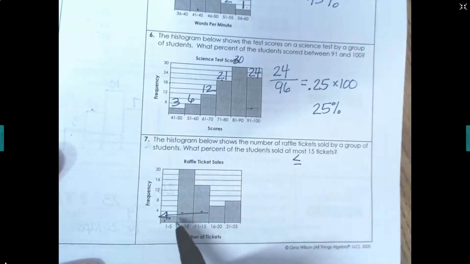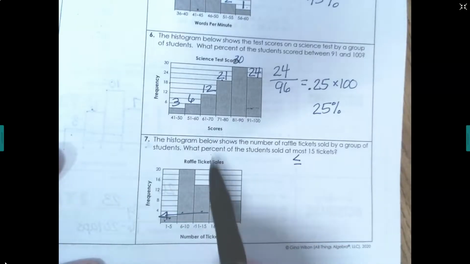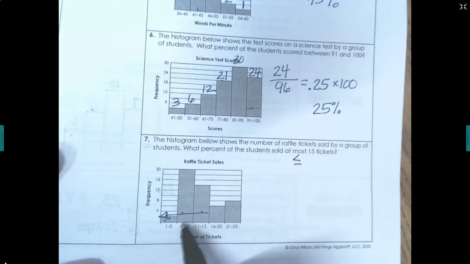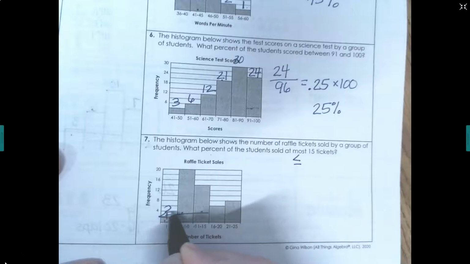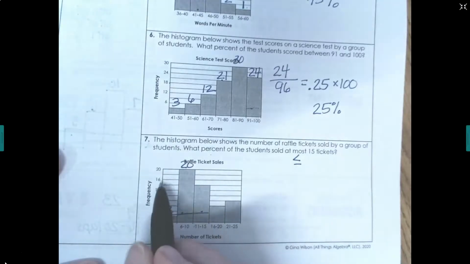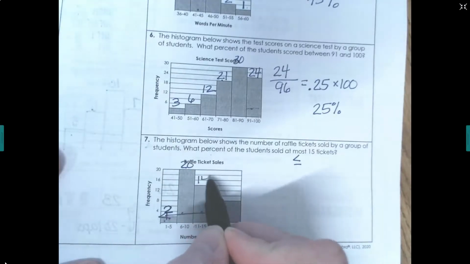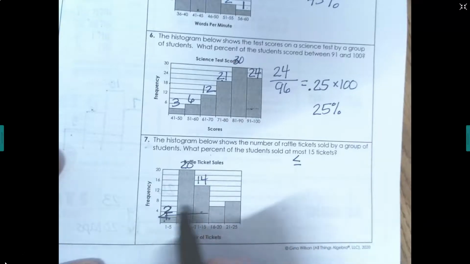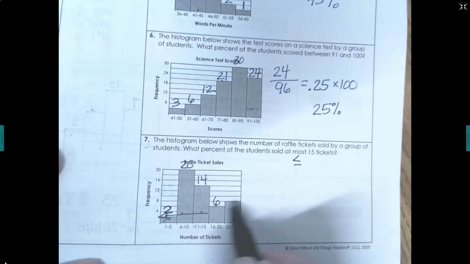And it's not just those 3. I don't want to know the number. I want to know the percent. So I need those 3 divided by the total number. So let's see. It looks like we're counting by 2's here. So this is a 2. 20. Halfway between 12 and 16 is 14. Then we have 6. And then we have 8.